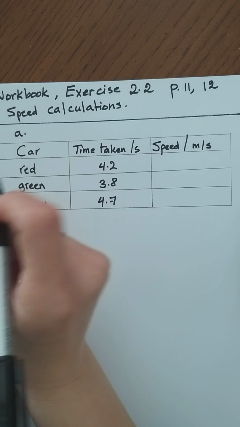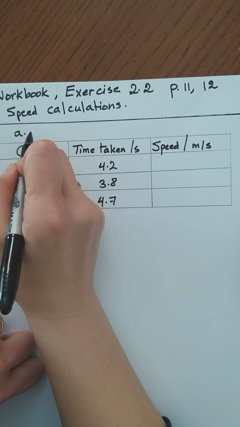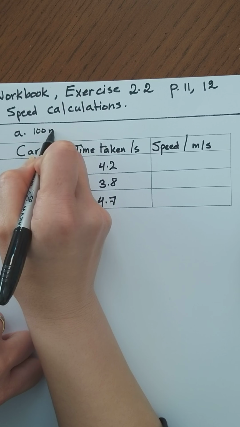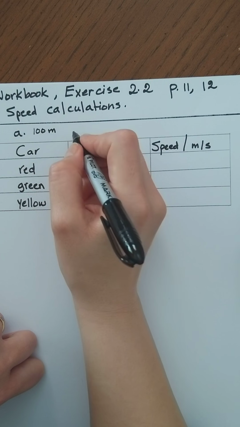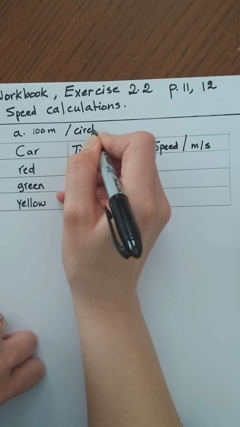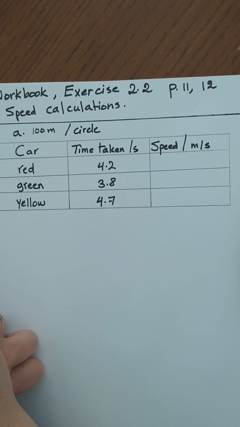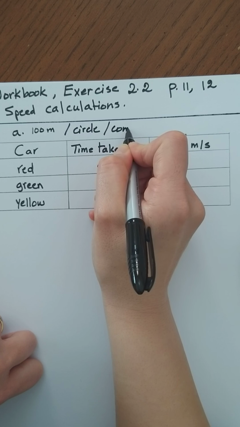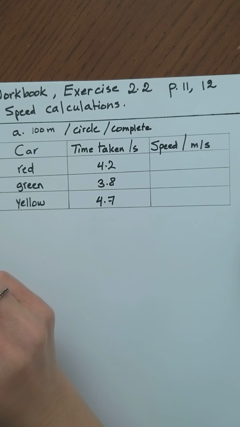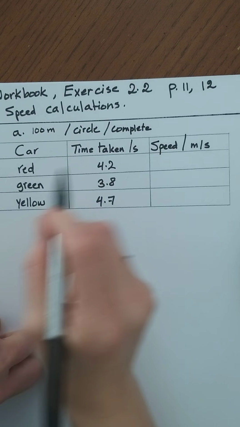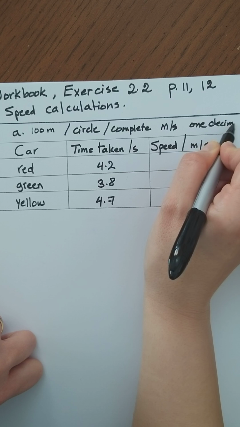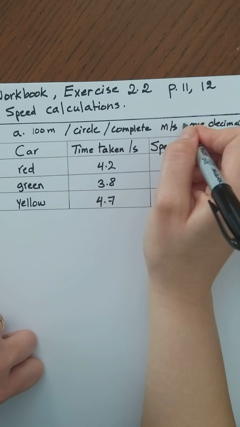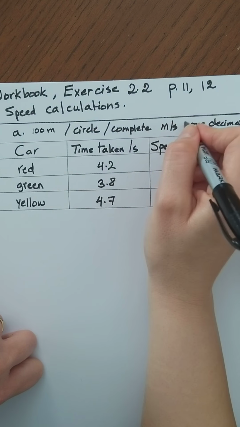The first information that you have is that all the cars are traveling the same distance, 100 meters. So the distance is fixed for all 3 cars. Then you have to circle the fastest car. Then you have to complete the table by calculating the speeds in meters per second and to 1 decimal place. So you have to pay attention to all these points.